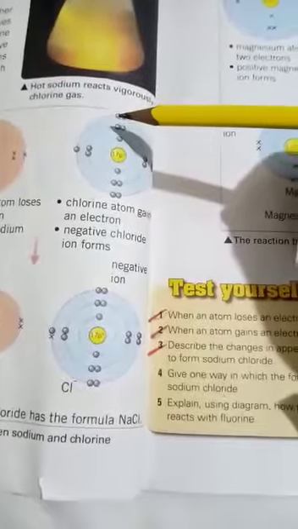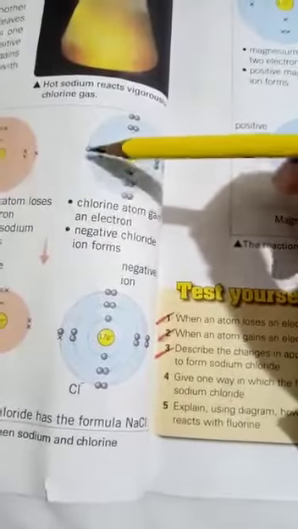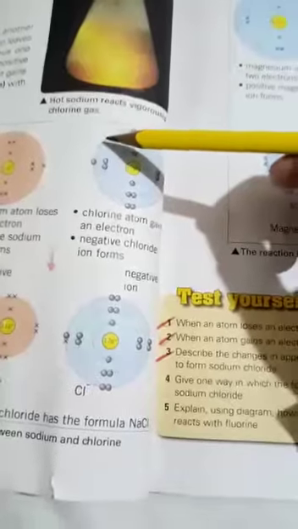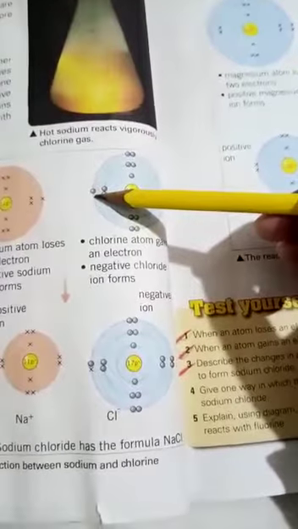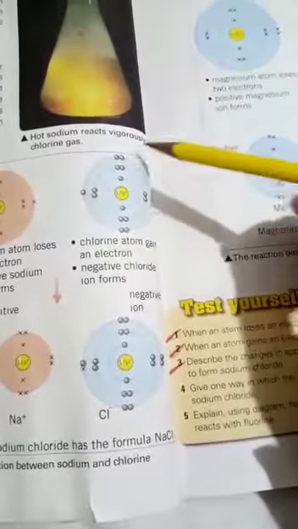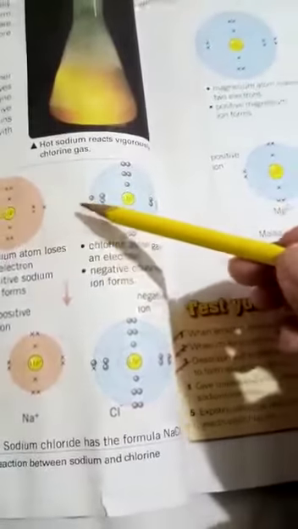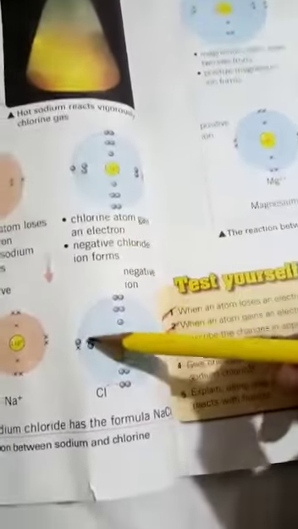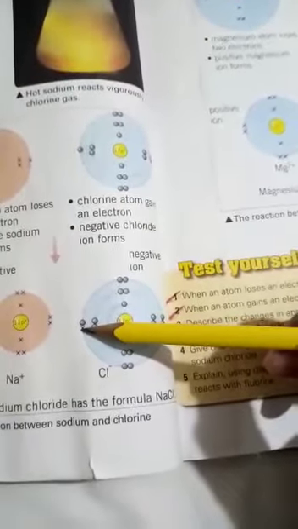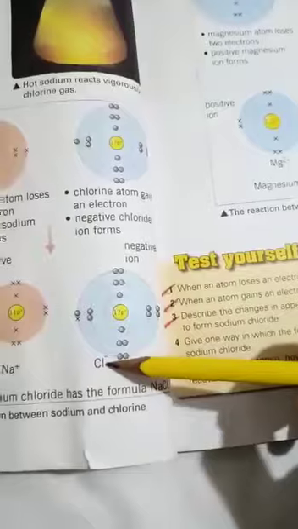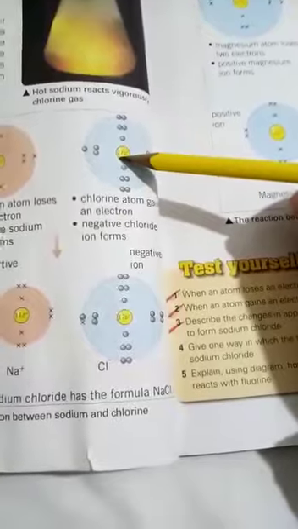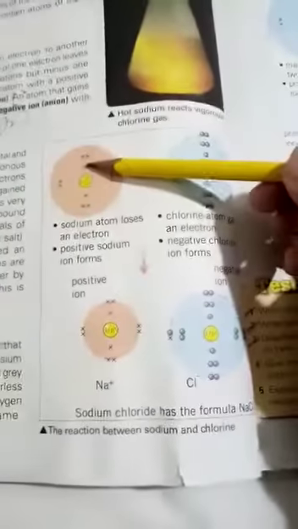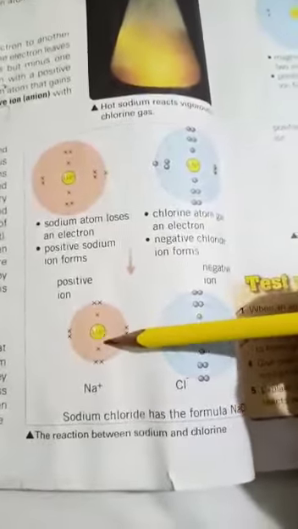Similarly, chlorine, which is an element of group 7, has 7 electrons in its third shell, and it wants to attain a stable configuration, for which it needs only 1 electron to complete its octet. So it will accept the electron lost by sodium, and here we can see that it has accepted it during a chemical reaction and formed a chloride or negative ion, or anion. In this stage it is a chlorine atom, now it is a chloride ion. In this state it is a sodium atom, now it is a sodium ion.